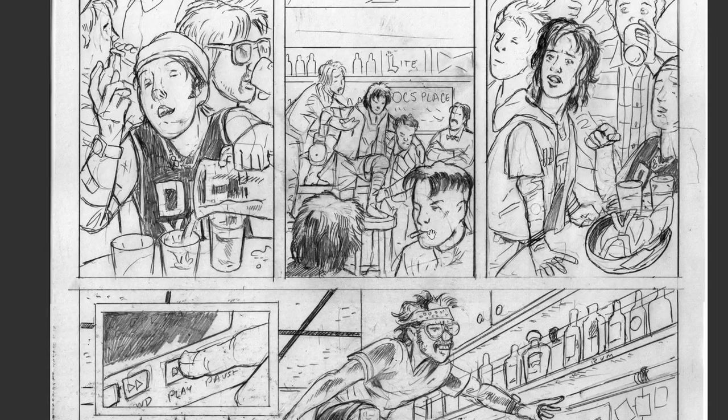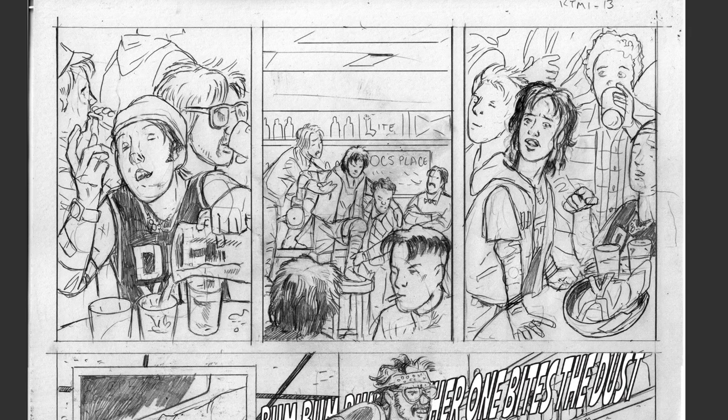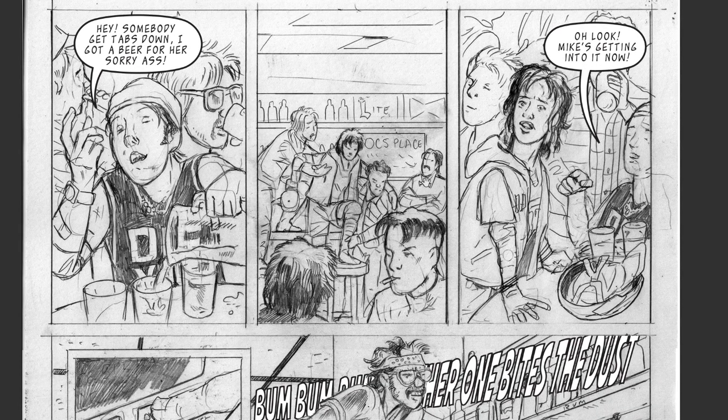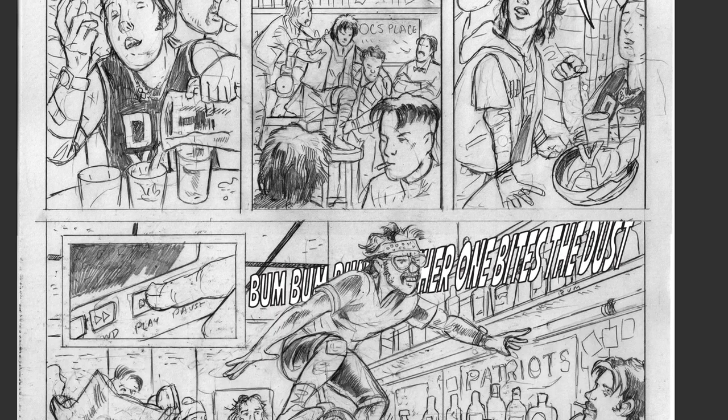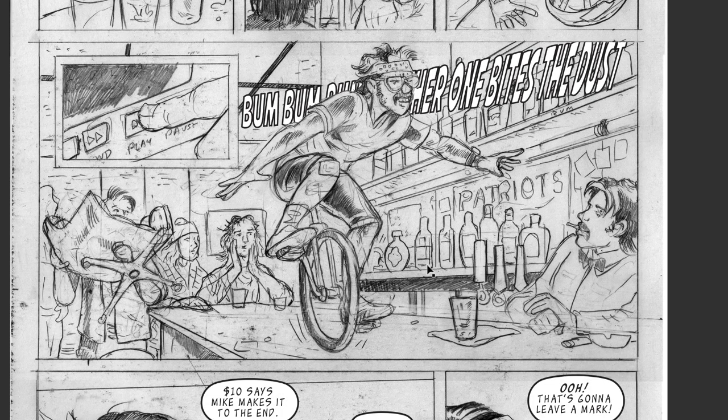So let's put in the word balloons and the sound effects and all that stuff here. Again, I left enough room for it up here and enough room down here. And here the camera angle shows in behind him is Queen.